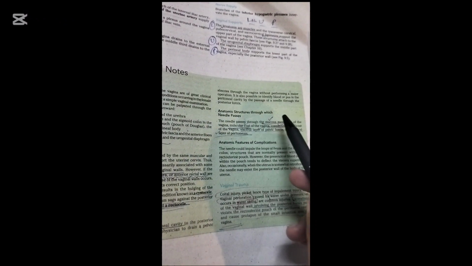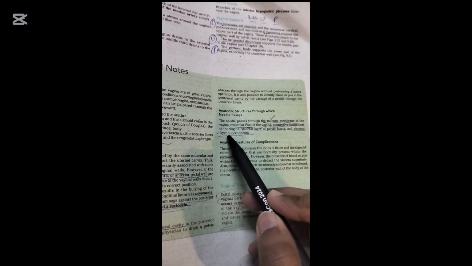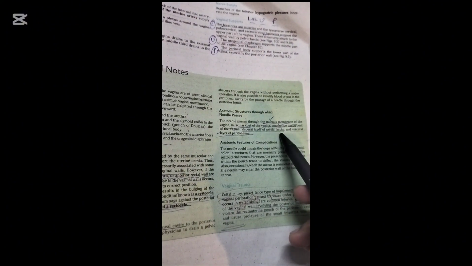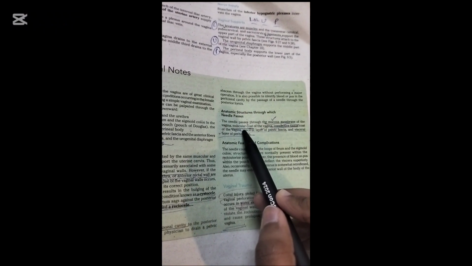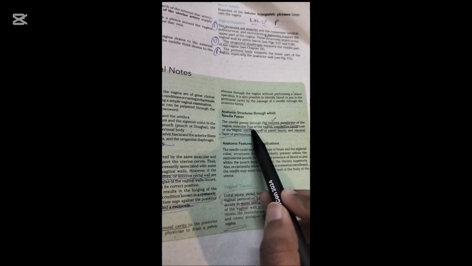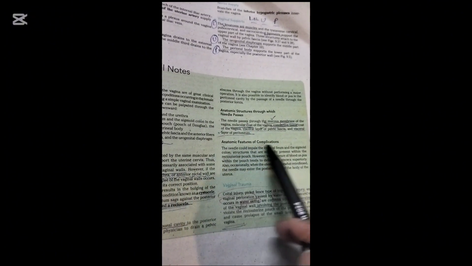The needle is going to pass through the mucous membrane of the vagina, the muscular coat of the vagina, the connective tissue of the vagina, the visceral layer of the pelvic fascia, and the visceral layer of the peritoneum. So mucous membrane, muscular coat, connective tissue, and then we have the visceral layer of pelvic fascia and the visceral layer of peritoneum. Let's talk about anatomical features of complications.